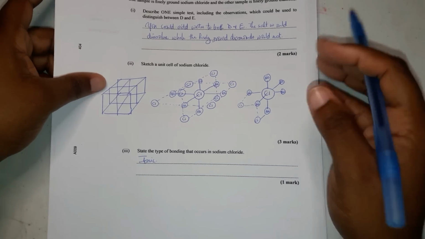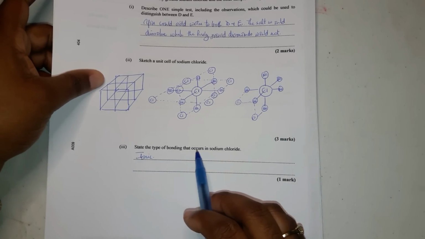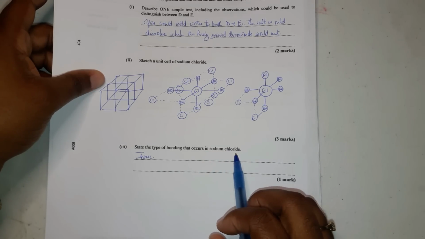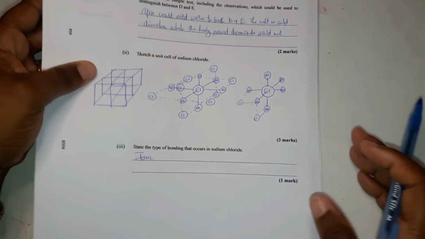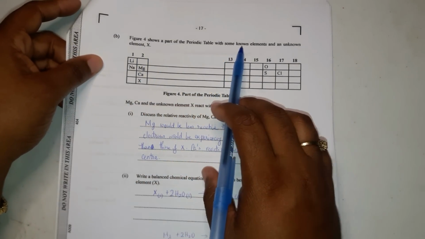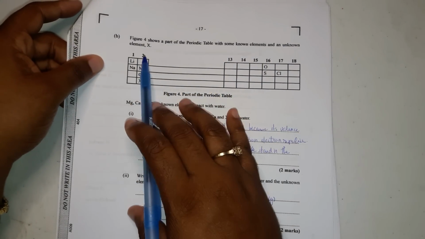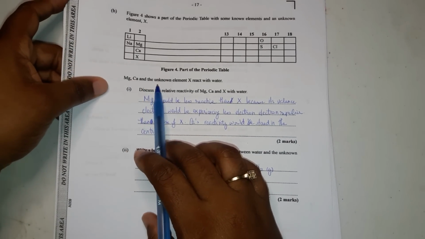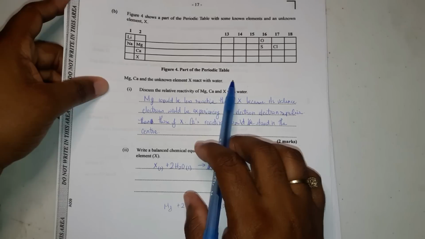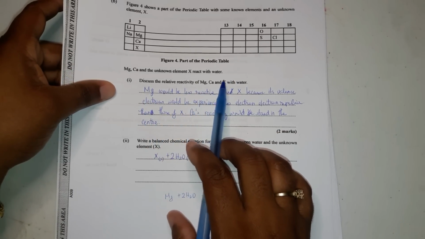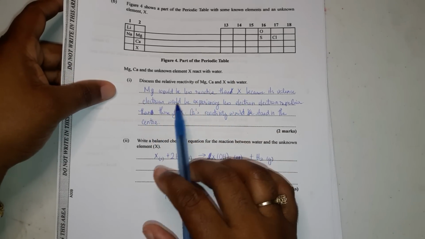And it says state the type of bonding that occurs in sodium chloride. Remember, sodium is a metal and chlorine is a gas, so it will be ionic. That's 1 point. Figure 4 shows a part of the periodic table with some known elements and an unknown element X. It says magnesium, calcium, and the unknown element X react with water. Discuss the relative reactivity of magnesium, calcium, and X in water.